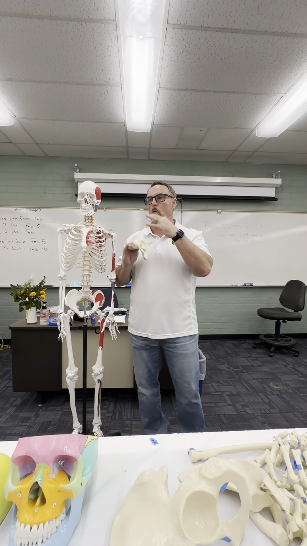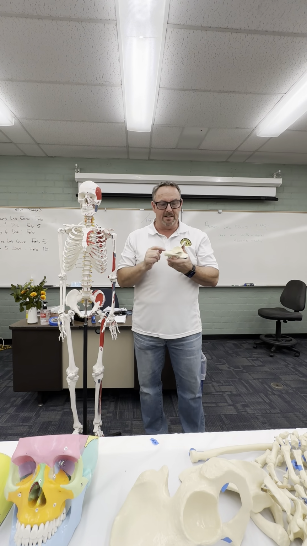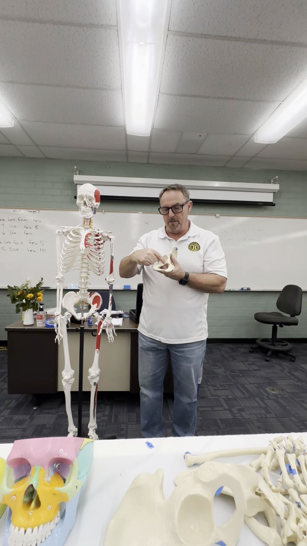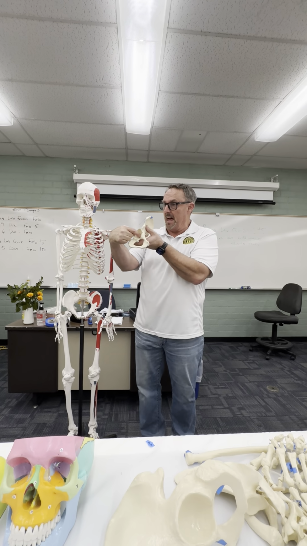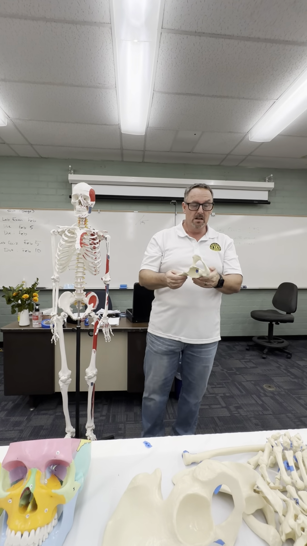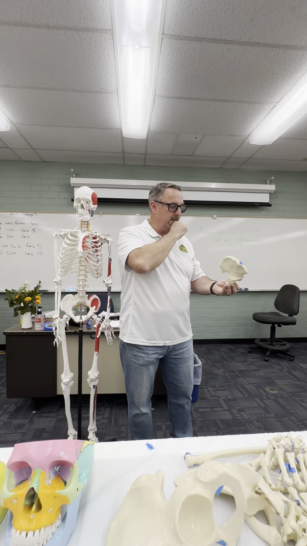Yeah. Now, do you guys want to know where they all come together? Well, it turns out they all intersect right here in the center of the acetabulum, and you'll see that in your text. They all join right in the center of the acetabulum. So each bone meets up right in the center of the acetabulum. Okay? Now, on to left versus right.